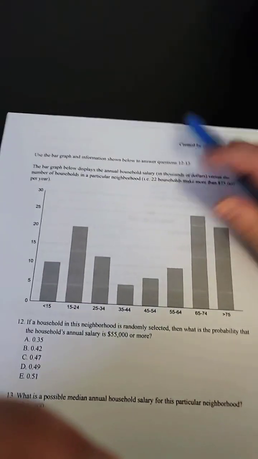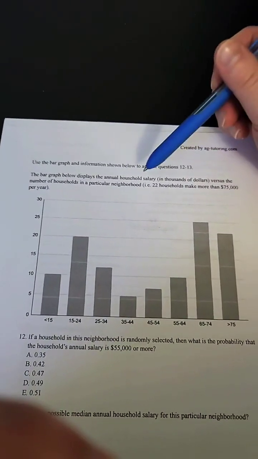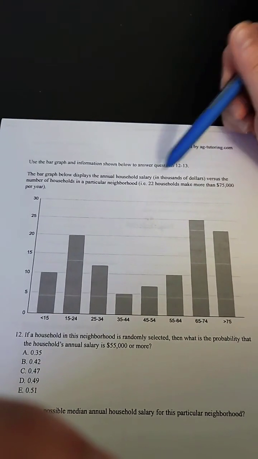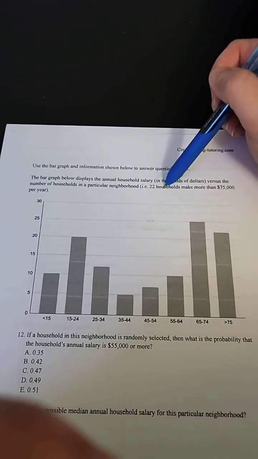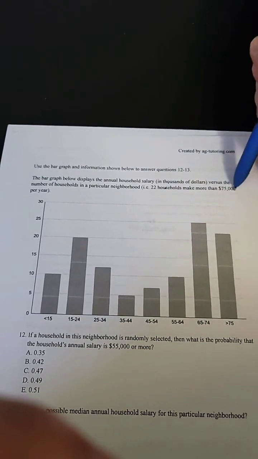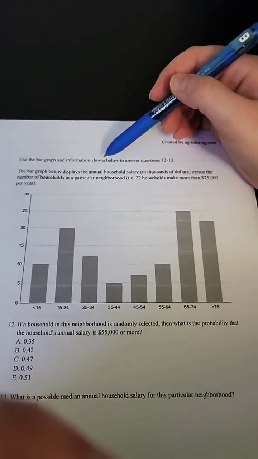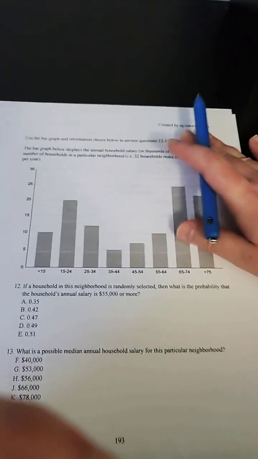So then let's go to number 12 through 13, which are both referring to this graph right here. The bar graph below displays the annual household salary in thousands of dollars versus the number of households in a particular neighborhood, i.e. 22 households make more than $75,000 a year. Okay, so then let's see.